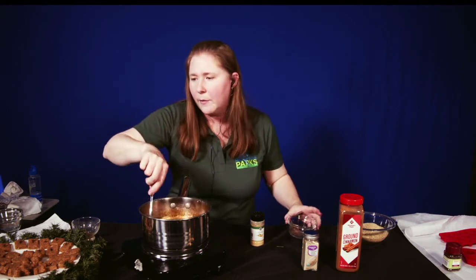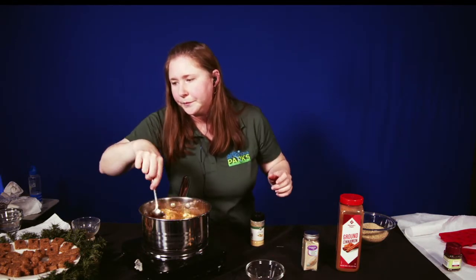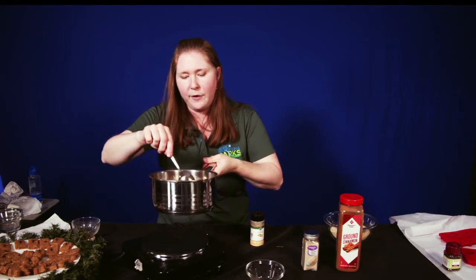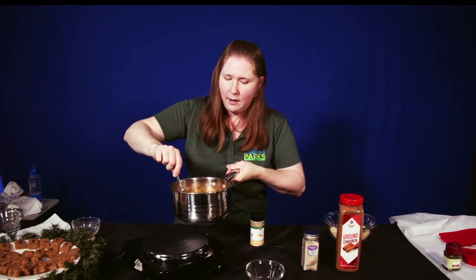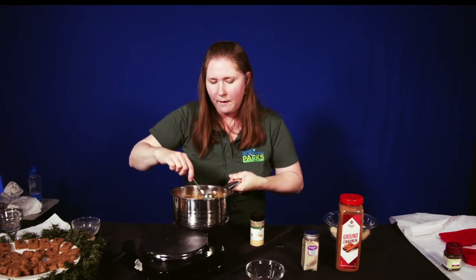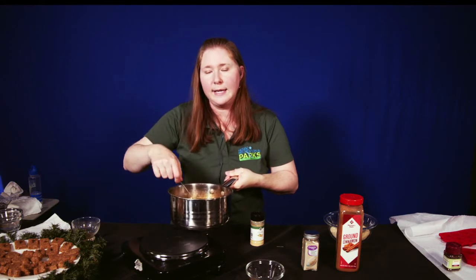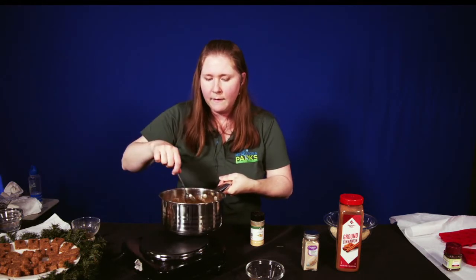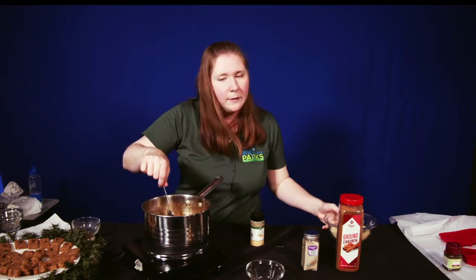Our next step that we're going to be working on is going to be adding the breadcrumbs. And at this point, if you want to kind of take it off the heat, let it calm down a little bit, you can. So I think the spices are nicely mixed in here. I'm not seeing any lumps in here. And I'm going to slowly add in breadcrumbs.